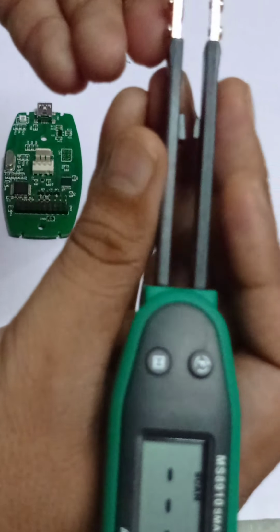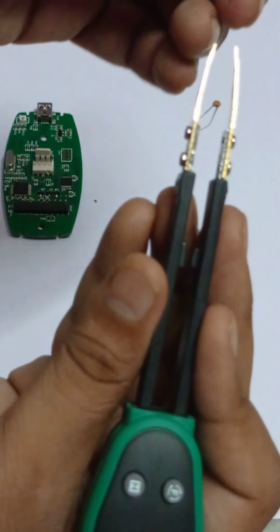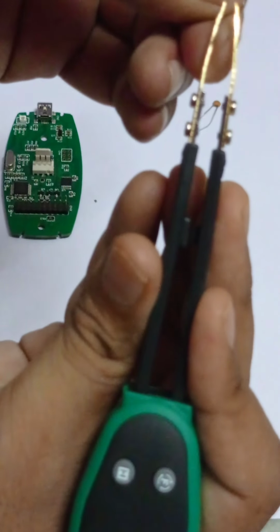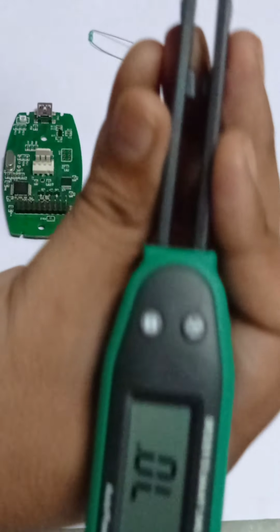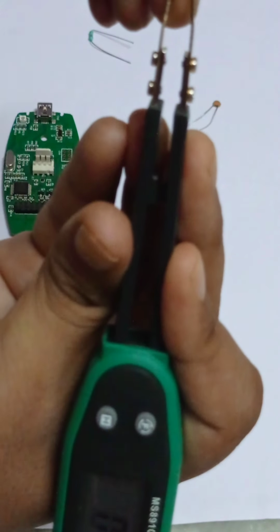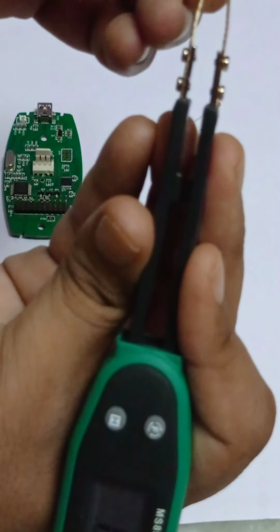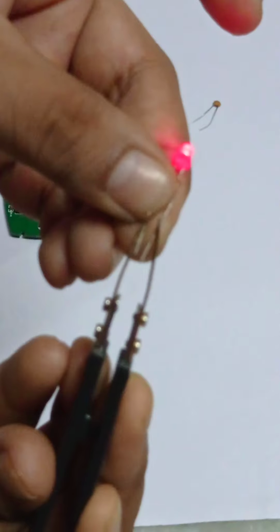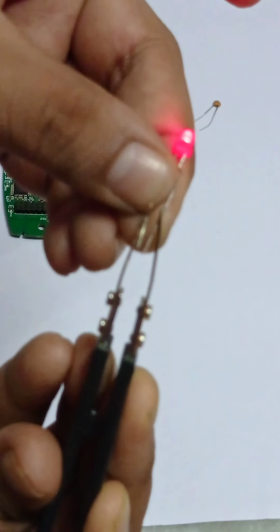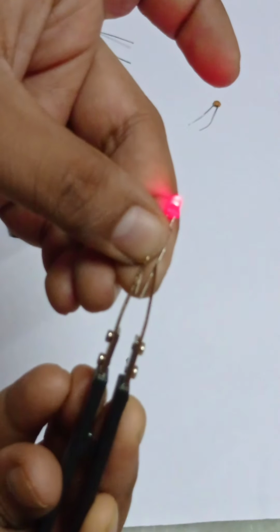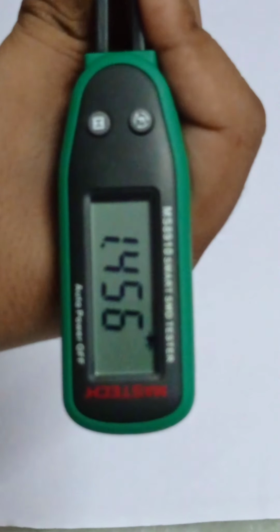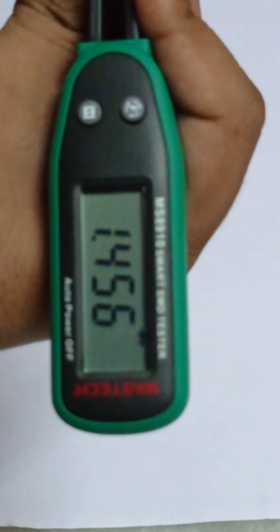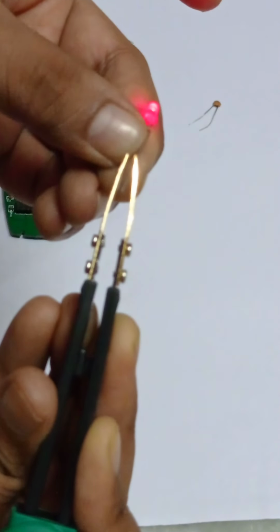Let me connect it in another fashion, and if you connect it this way, you can see the LED is glowing here. Maybe you have to go to the diode function. Now if you connect it in the diode function, let me show you, the LED is completely bright and glowing now. You can see the brightness of the LED, and here you can see some digits coming, 1.456 volt. And here you can see the LED is brightening.